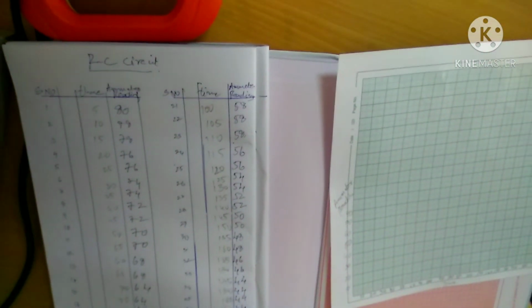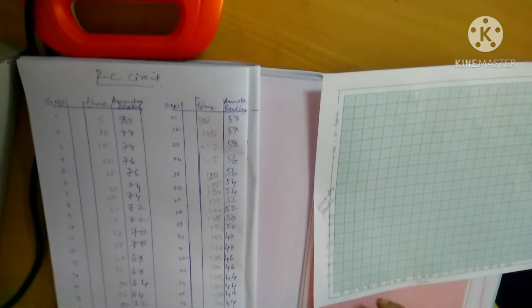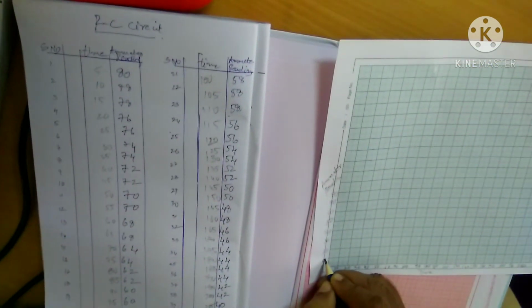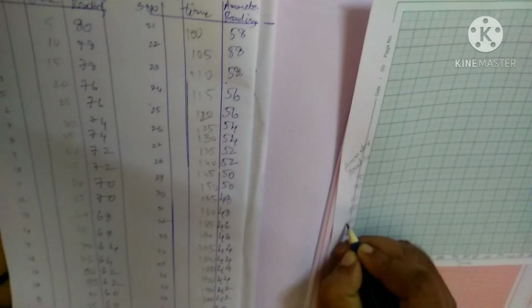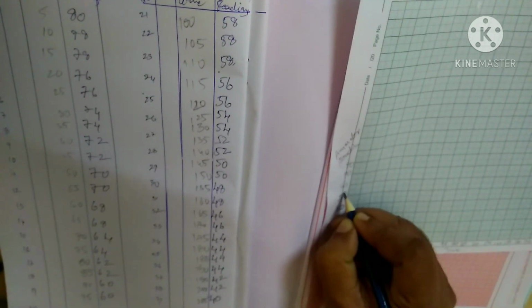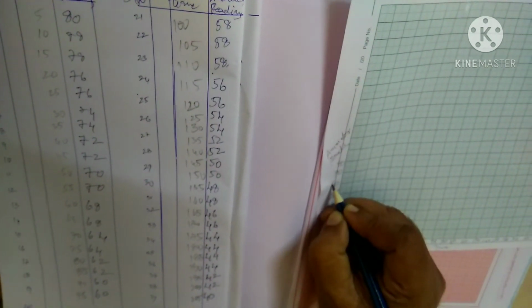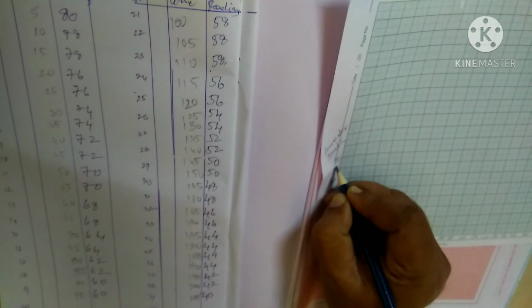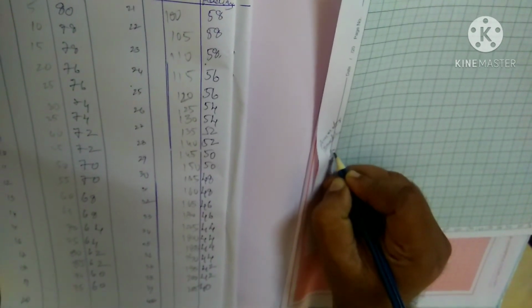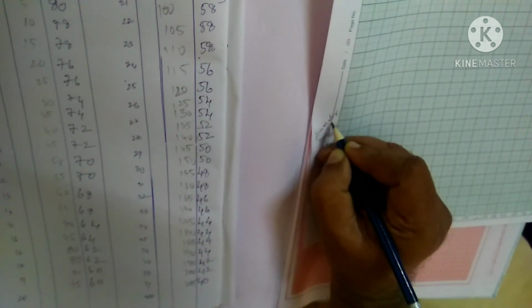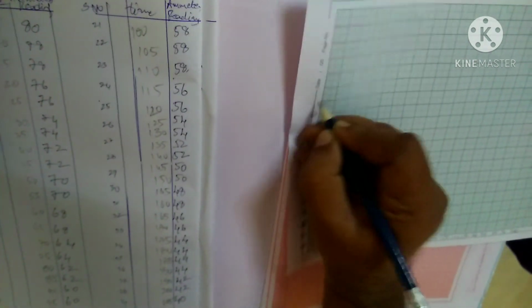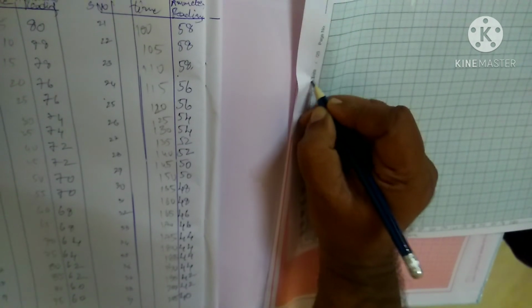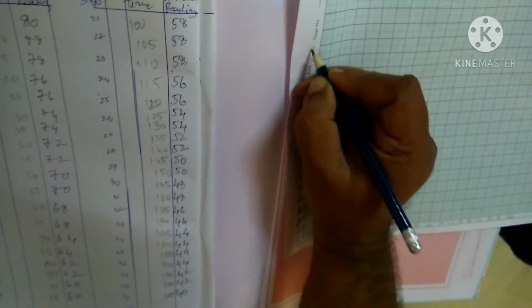So what will we do? In place of this, we will be taking 5, 5, 5. Let us take each block as 5 units. So this will be 0, 5, 10, 15, 20, 25, 30, 35, 40, 45, 50, 55, 60, 65, 70, 75, 80.